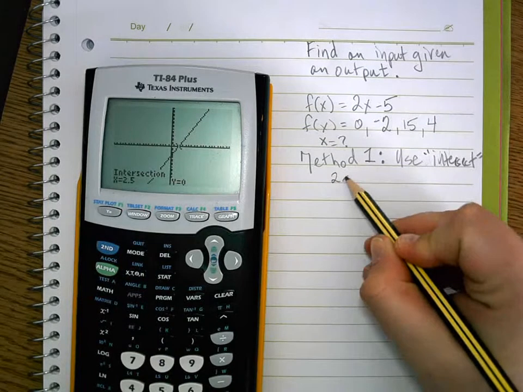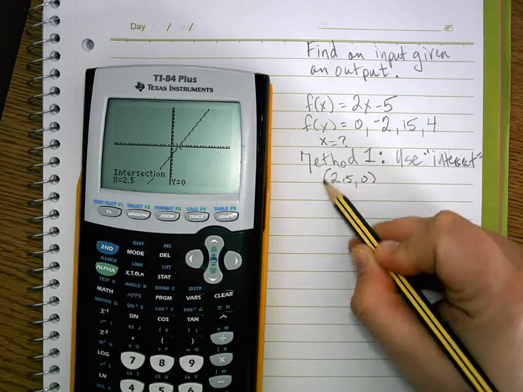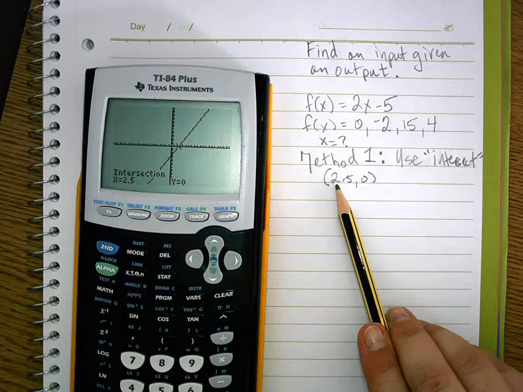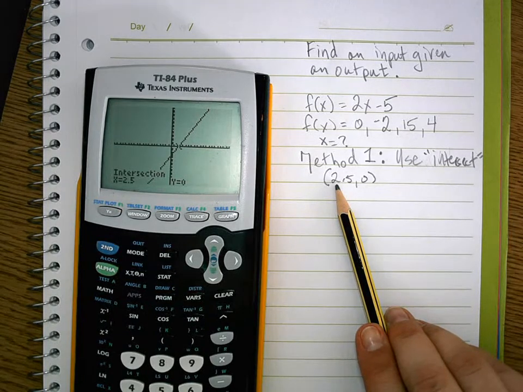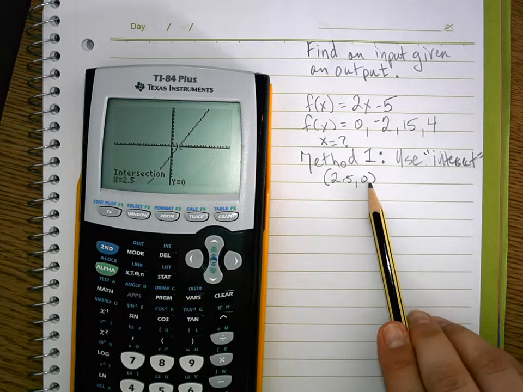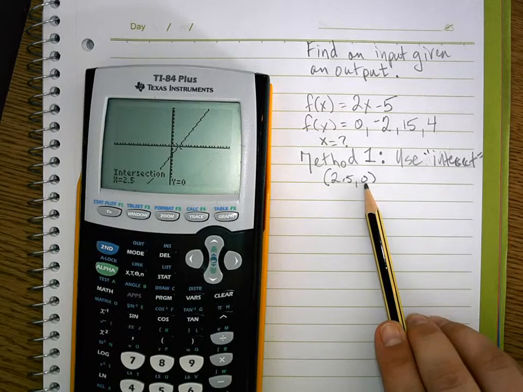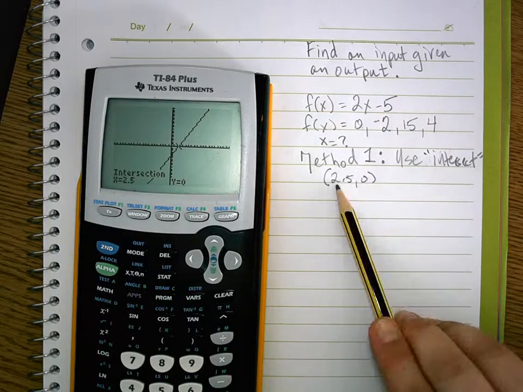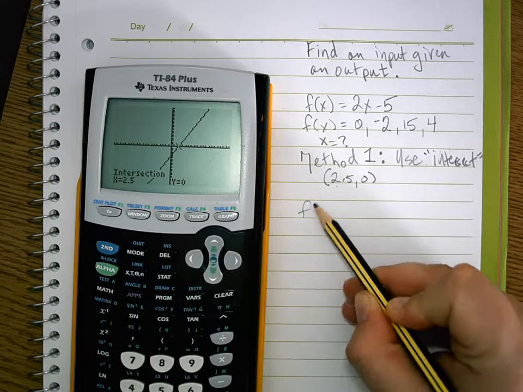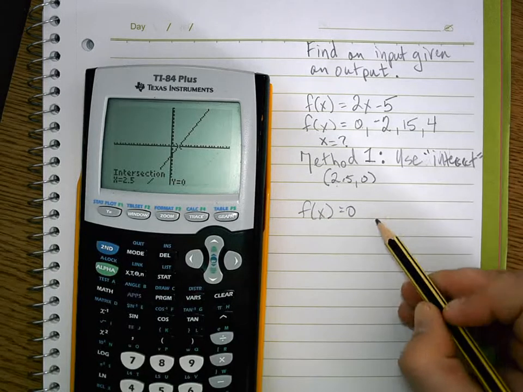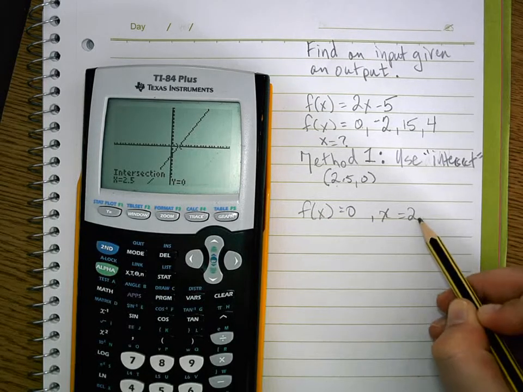So I'm going to go ahead and write that down so I can kind of explain to you what this means. The intersection of these two equations is 2.5 and 0, which means that when the output is 0, the input is 2.5. So when the value of the function is 0, x is equal to 2.5.